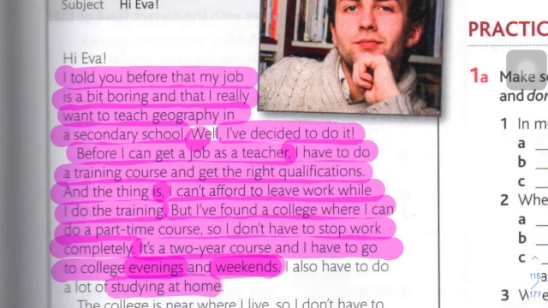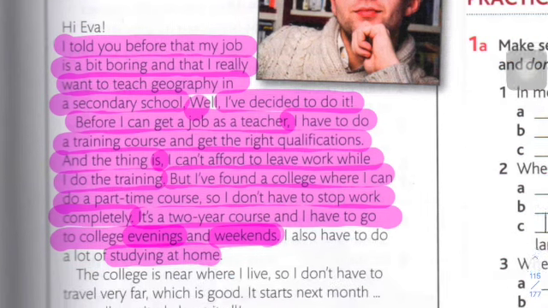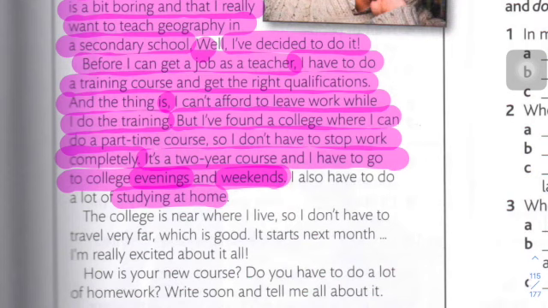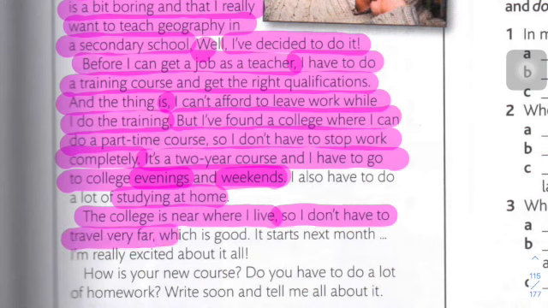You are studying and you are working, so you have to take advantage of the time as much as possible. The college is near where I live, so I don't have to travel very far, which is good. It starts next month. I'm really excited about it all. So one advantage, he doesn't have to go further.